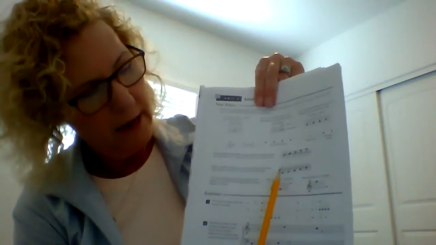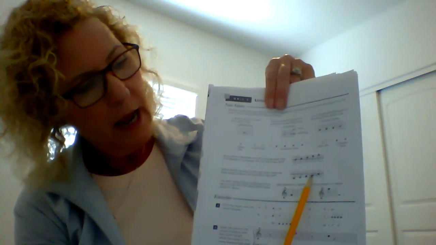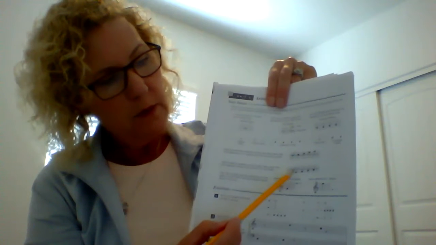This says stems extend upward on the right side when the note appears below the 3rd line of the staff. So anything that is below that 3rd line, starting with this note, which is A in your treble clef and C in bass clef, that particular note and anything below it, remember it's going toward the ground, your stems must go up.